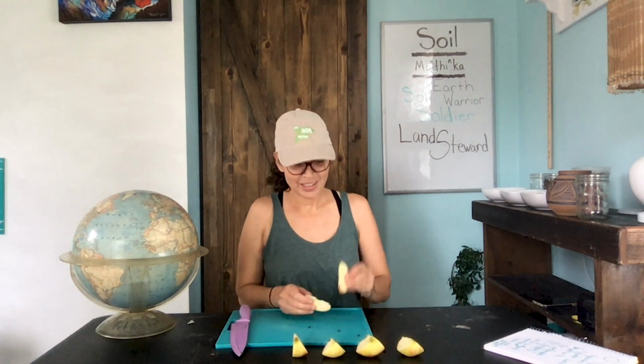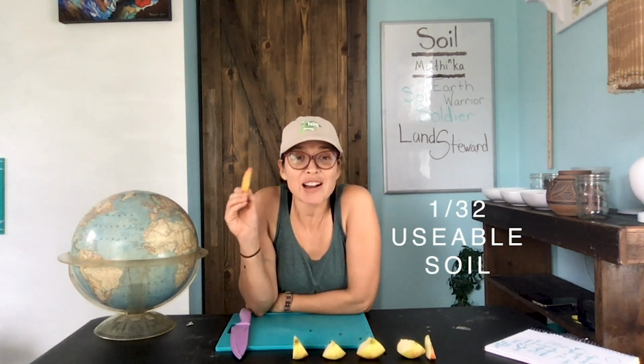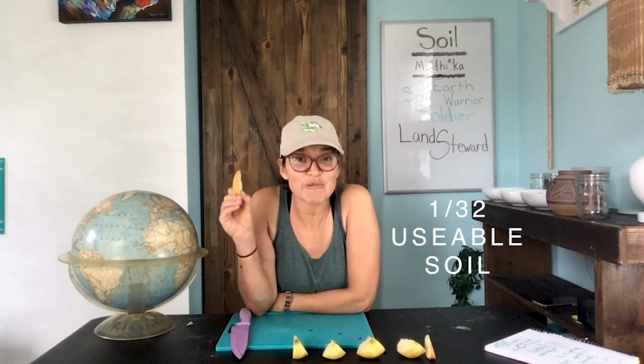for you older friends, 3/4 by 1/4. The 3/4 we're going to set aside. That is land that has arable soil, but it's covered by things like buildings and highways. This 1/32 of land is what comprises the soil that we can grow food in.